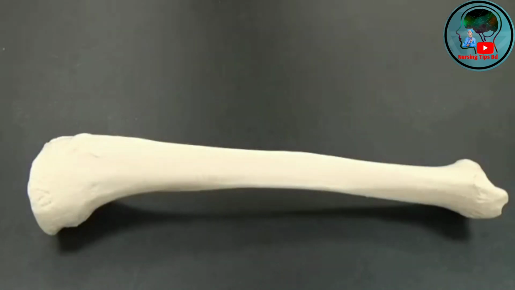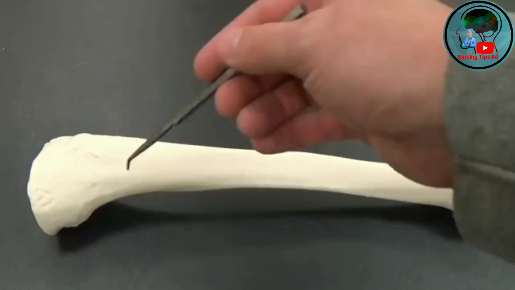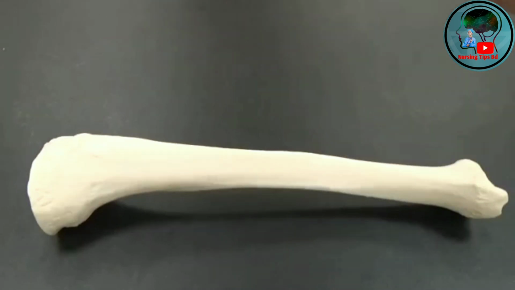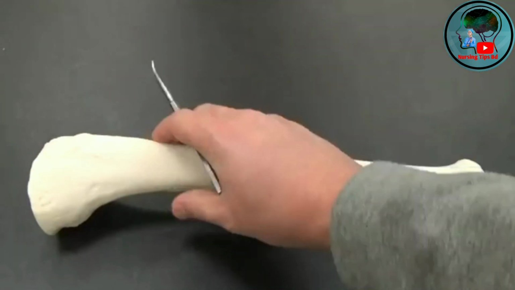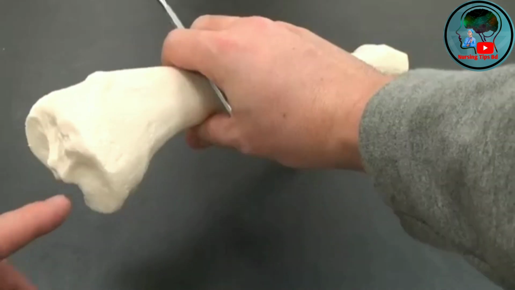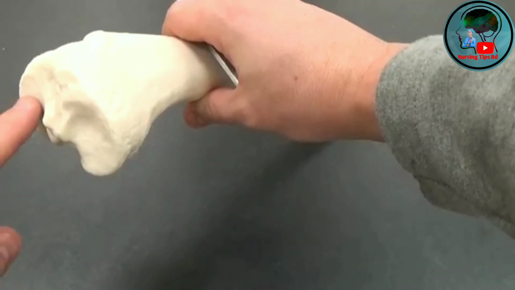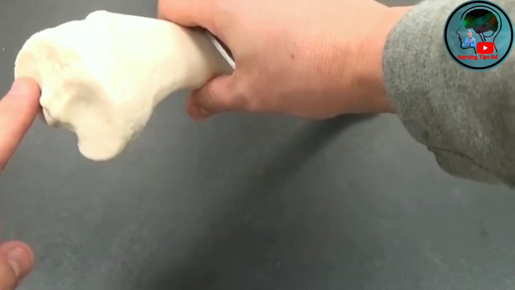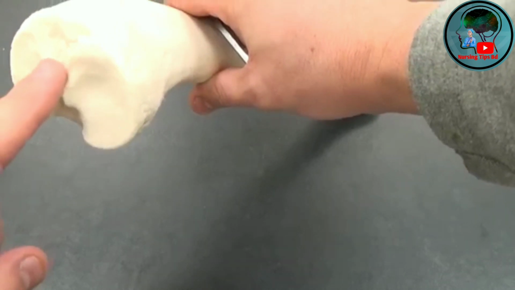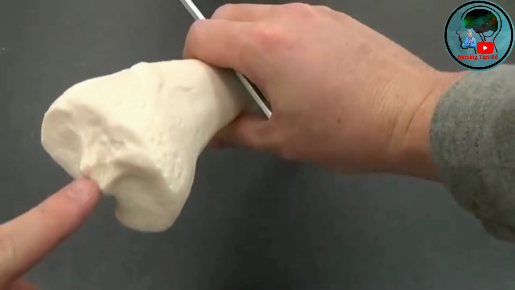Okay, so this is the tibia. This is the top part of the tibia where it would connect with the femur itself. Just like the femur, we've got the two condyles. You've got your medial and your lateral. Then we have our intercondylar eminence, which is this raised part right here.